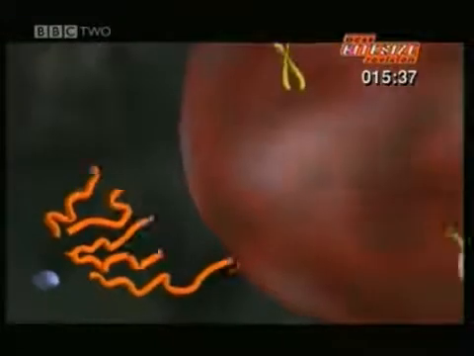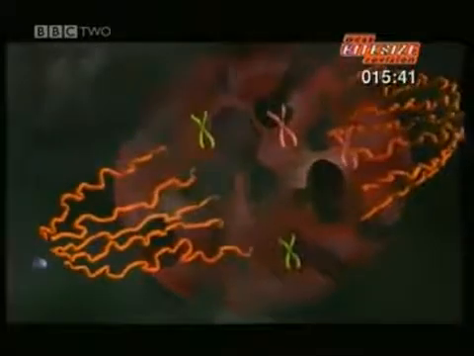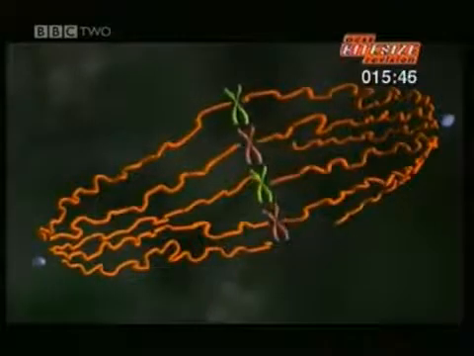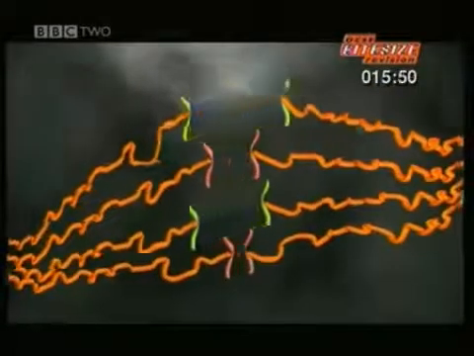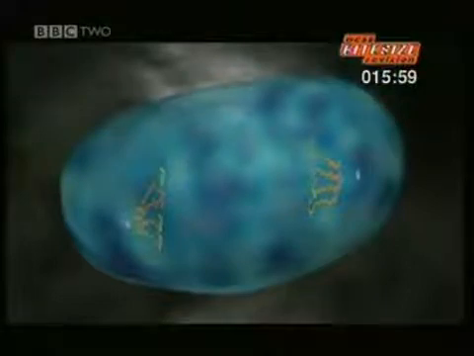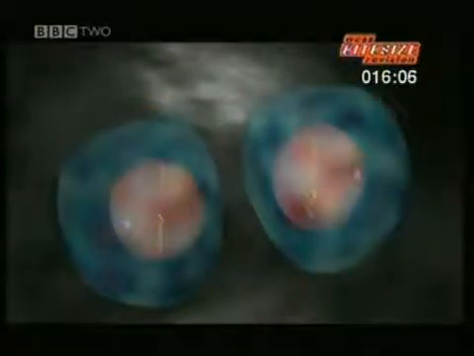reach inward. The membrane around the nucleus breaks down, the chromosome pairs line up at the centre, and the protein fibres attach to them. Suddenly the fibres contract, and the chromosome pairs are split. 2 exact copies of the original DNA line up at either end of the cell. Finally, the cell membrane splits, and mitosis has created 2 identical cells from one original.